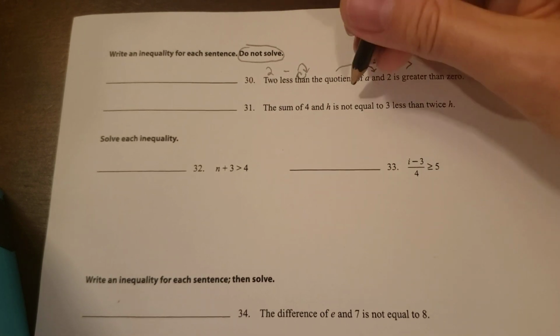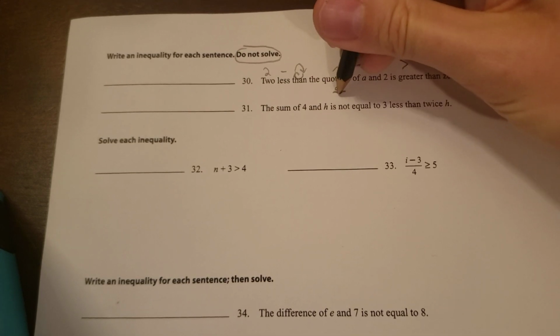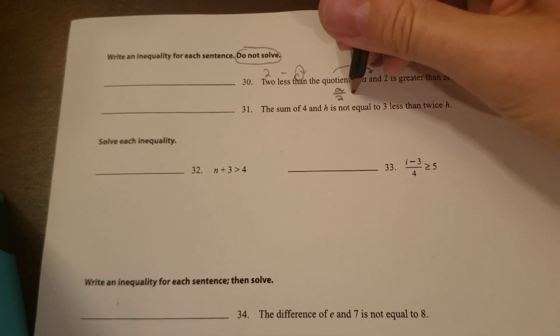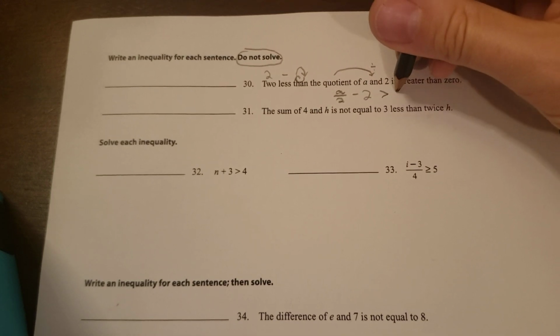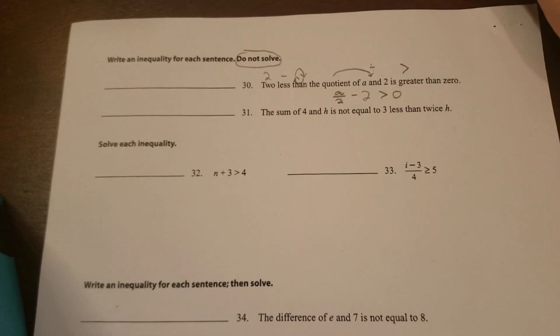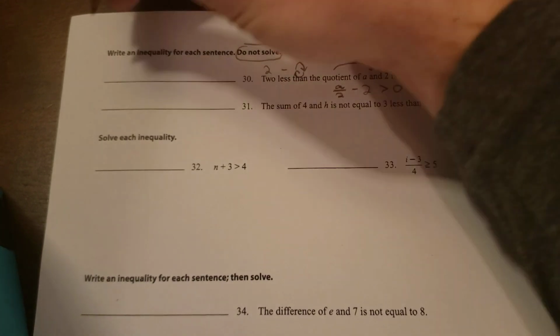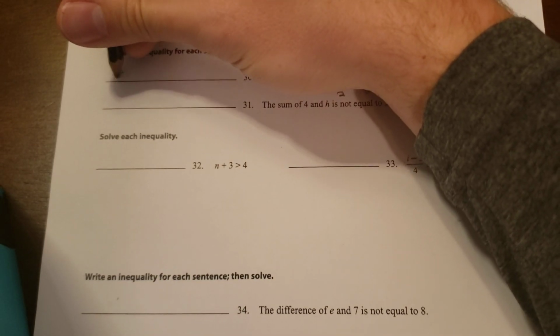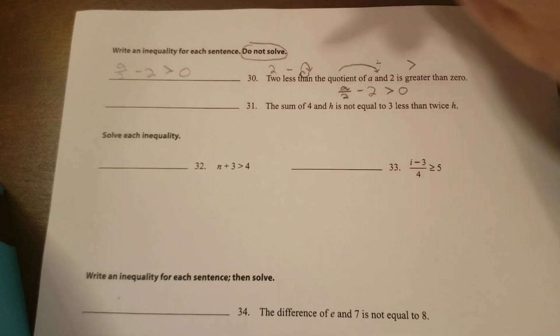So that's going to look like a divided by 2 minus 2, that's this 2, minus 2, is greater than 0. Okay, and there's your answer. A divided by 2 minus 2 is greater than 0.